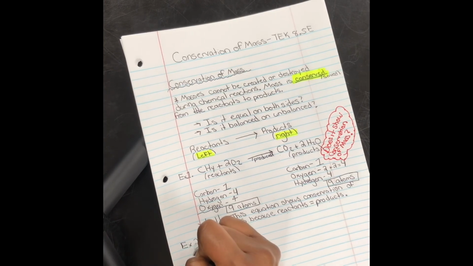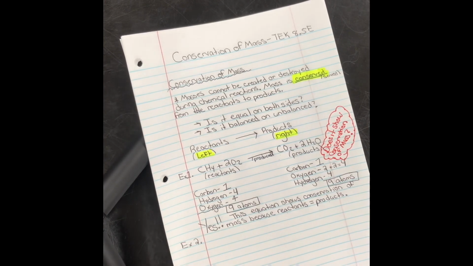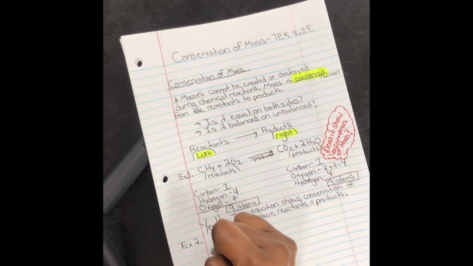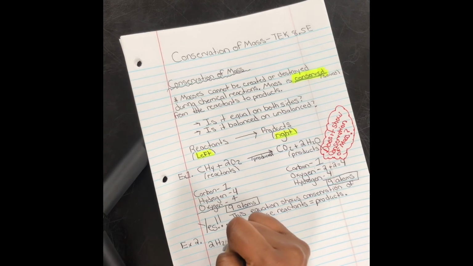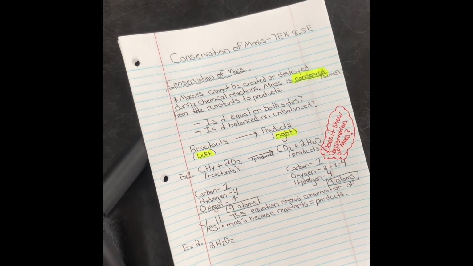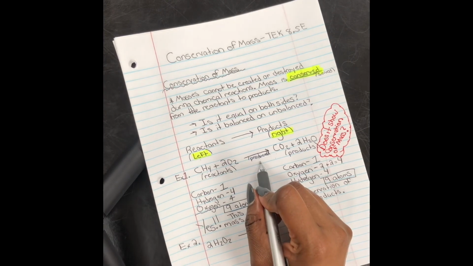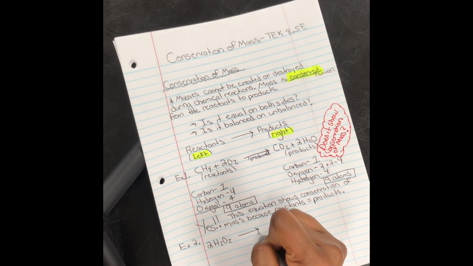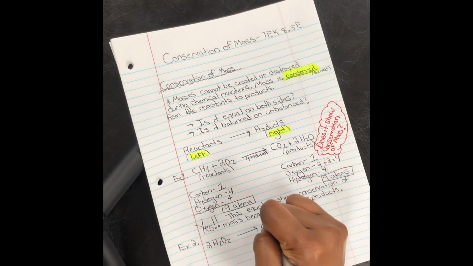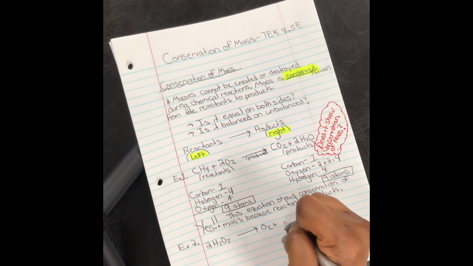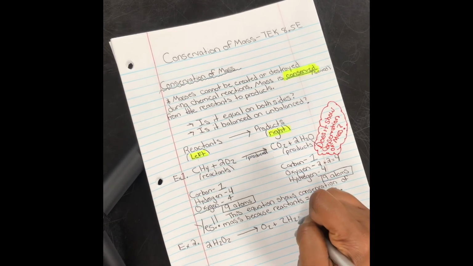Example number 2. So we have 2 molecules of H2O2. It is producing, because that's what the little arrow means, correct? It is producing O2 plus 2H2O.